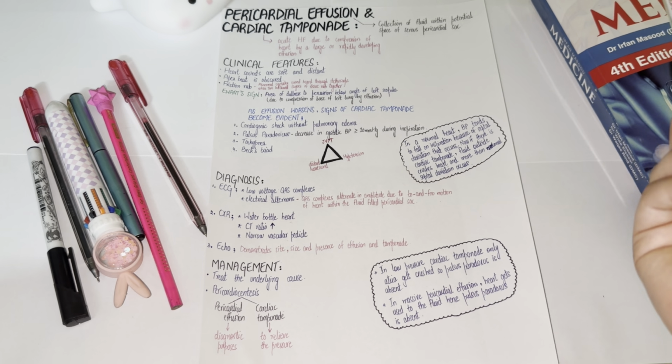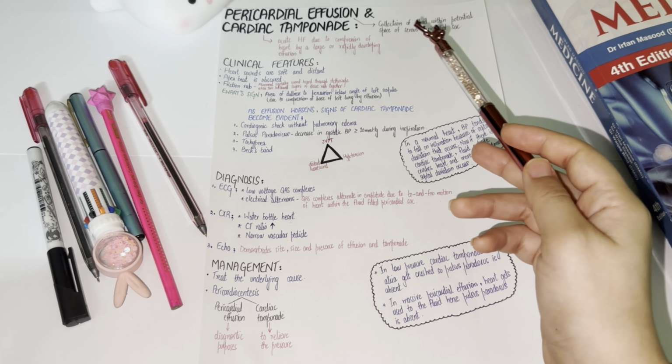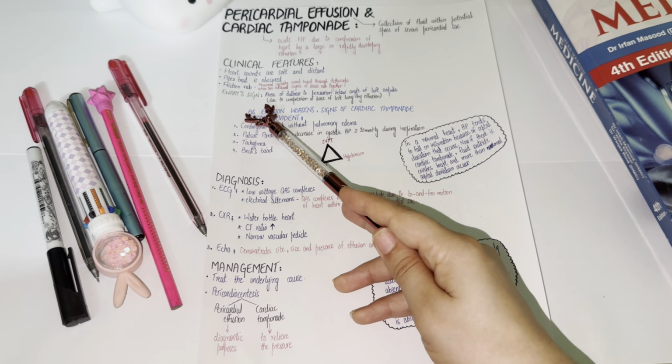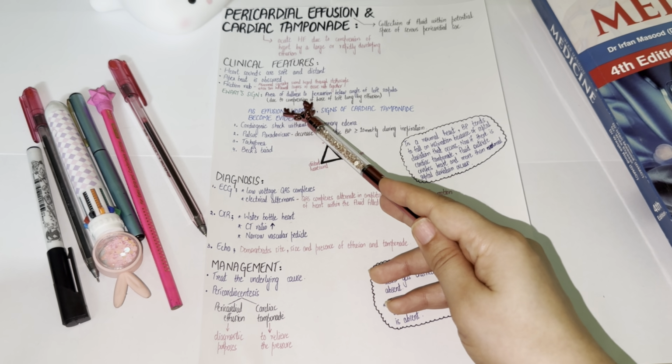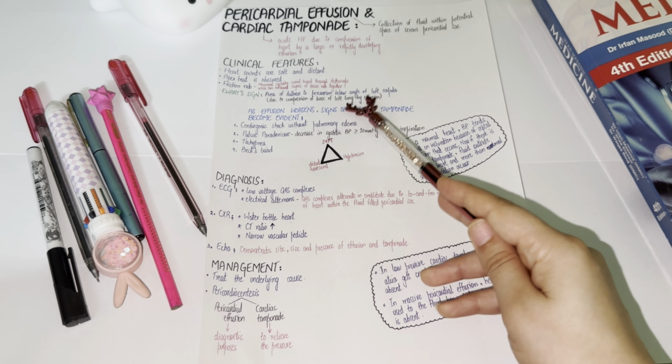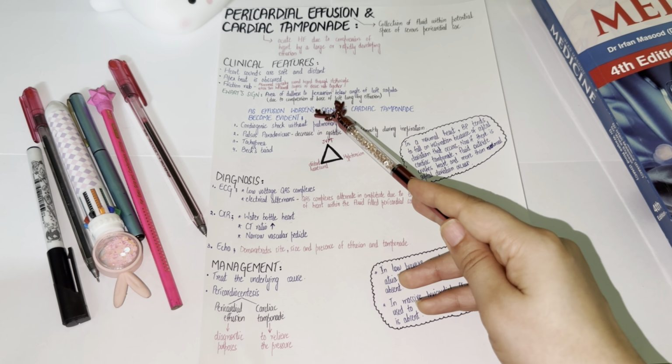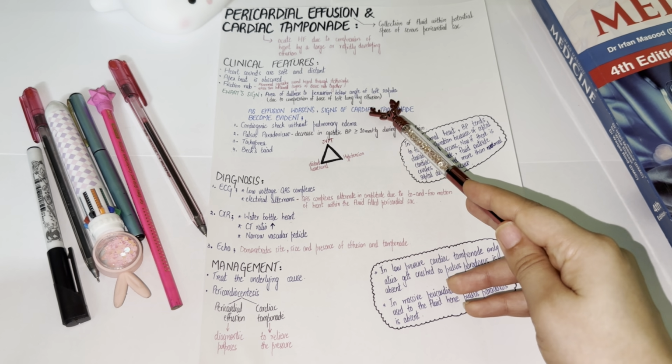The most important sign which we find in pericardial effusion is EWART'S sign. And how EWART'S sign shows is by an area of dullness to percussion below the angle of the left scapula. And why does it occur? It is due to the compression of the base of the left lung by the effusion.